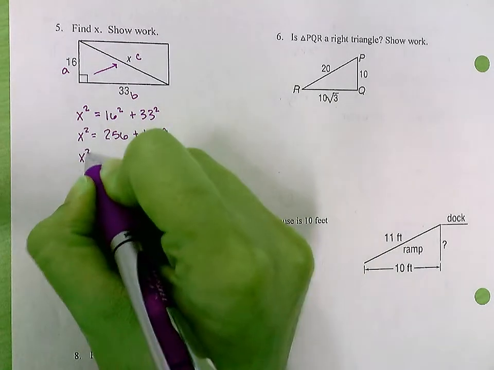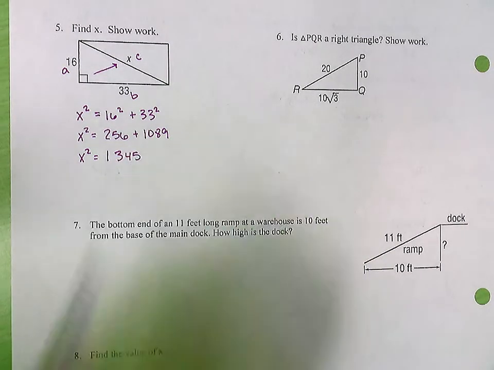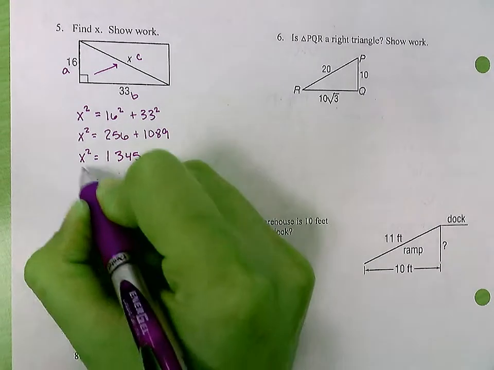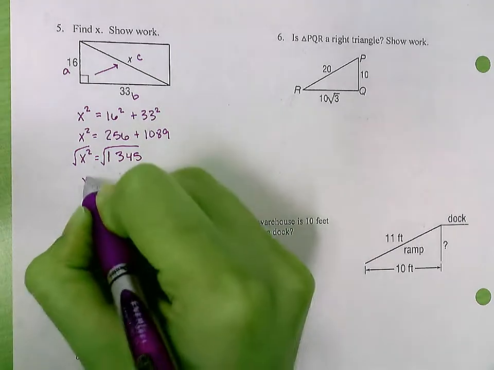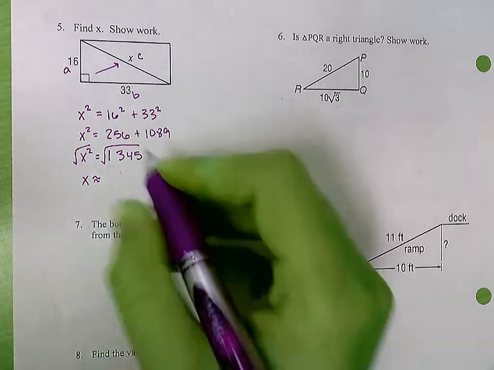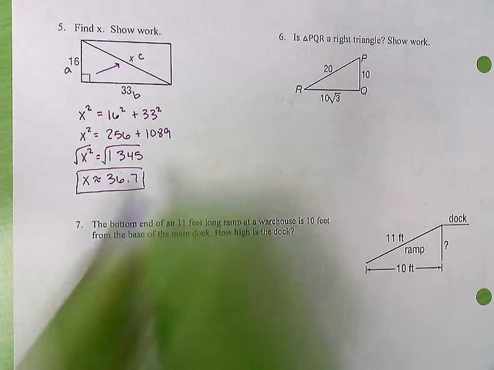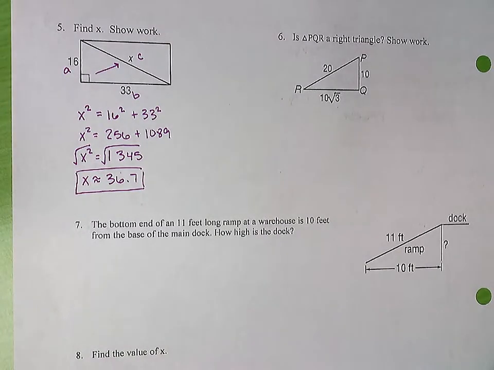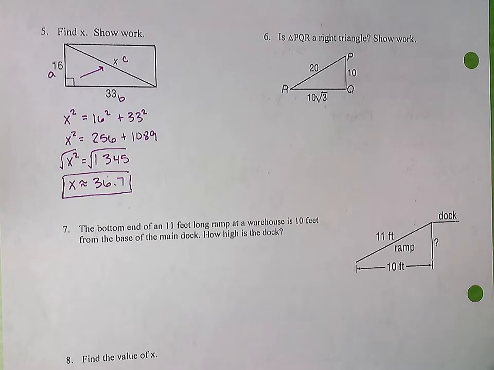Combine the two, we have x squared is equal to 1345. Take the square root of both sides of that equation, and x will be about 36.7. So that's just kind of a review of what we worked on yesterday in that assignment. Okay, we're still just using the Pythagorean theorem for that one. Questions? Most of you did pretty well yesterday on that assignment.